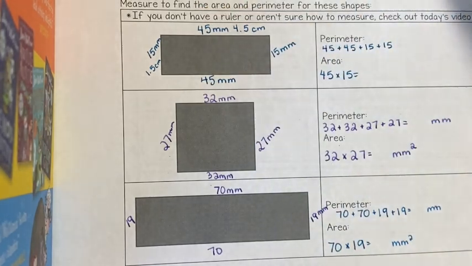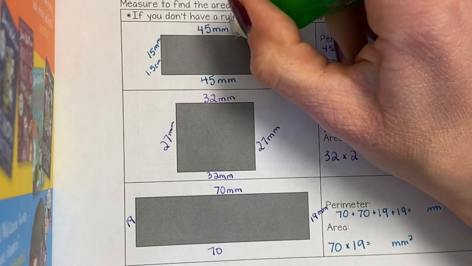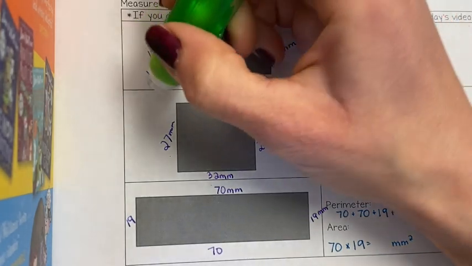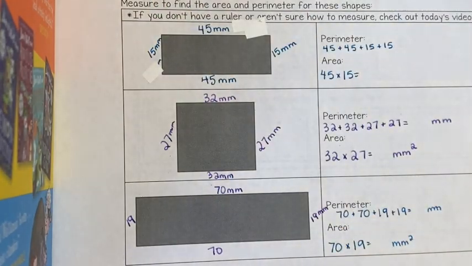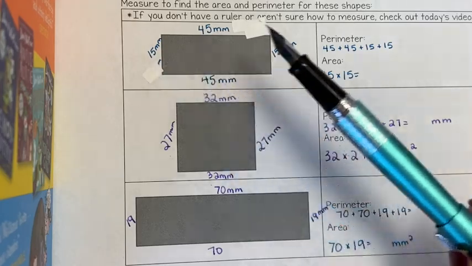I'm gonna take this out because I think it's gonna confuse some people. Okay, so we don't need to see that. I'm gonna take my centimeters out. We're gonna work in millimeters for these. So you don't need the centimeters. So 45 millimeters, 45 millimeters, 15 and 15.